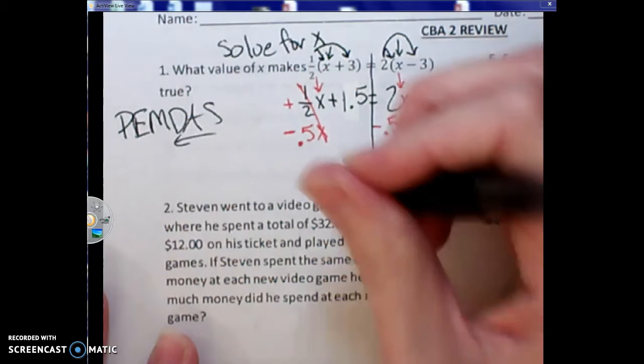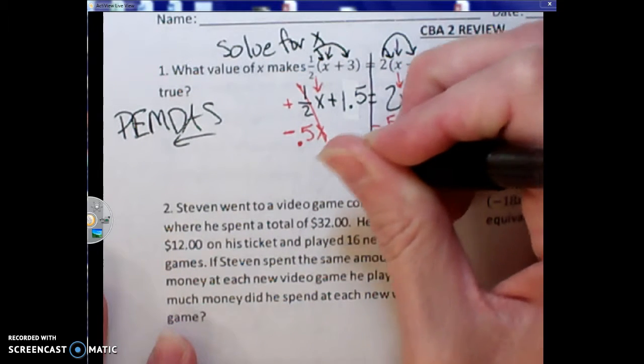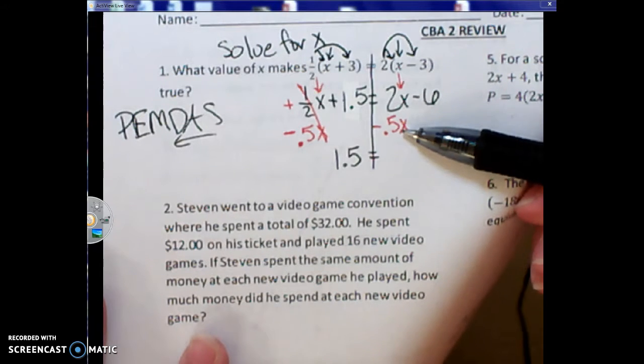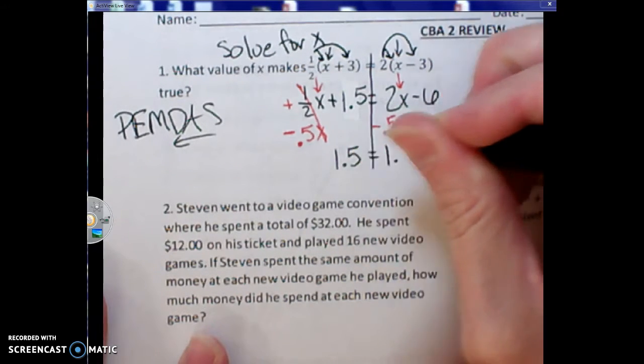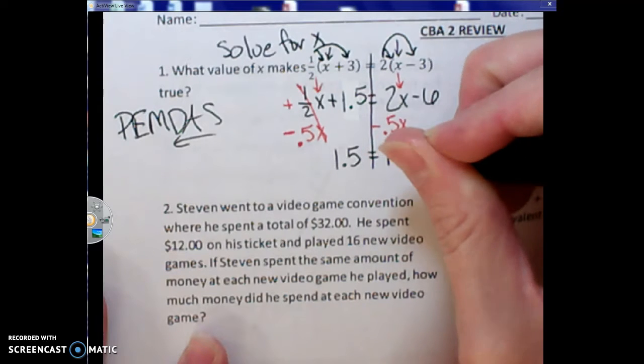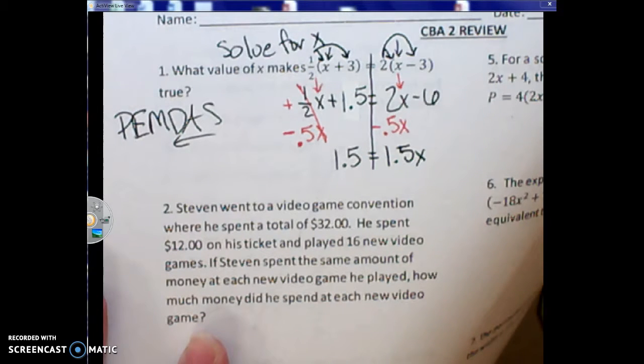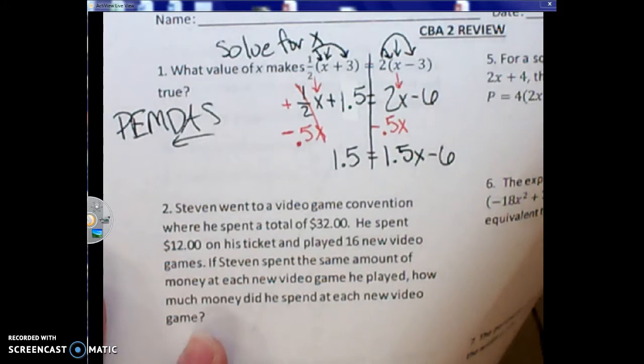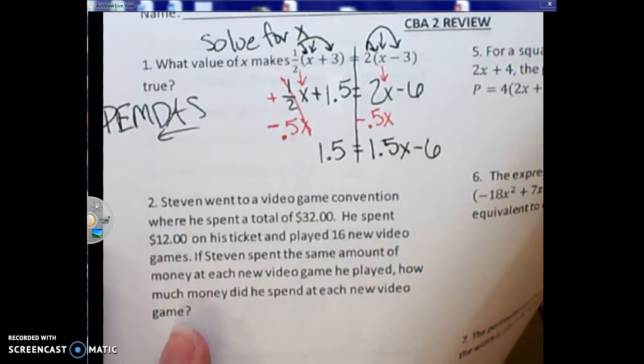I would bring down 1.5 equals 2x minus 0.5x, which is going to leave me with 1.5x. Again, that math you can do in your calculator if you need to. Minus 6. And I am going to run out of space.